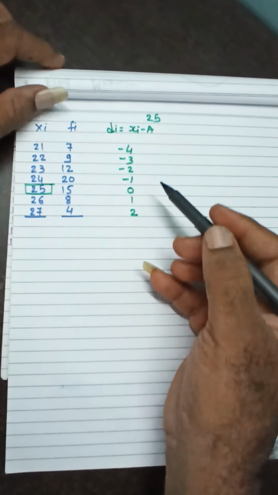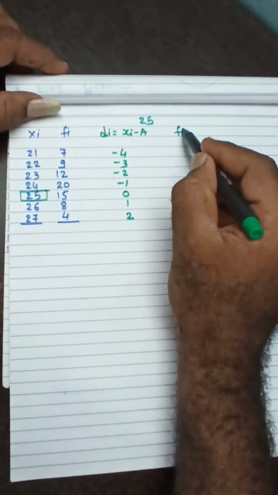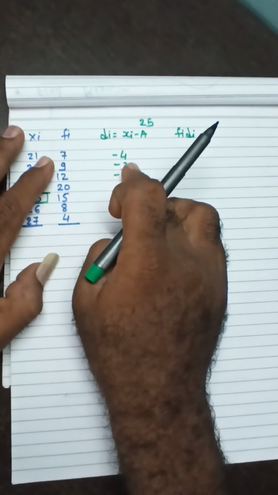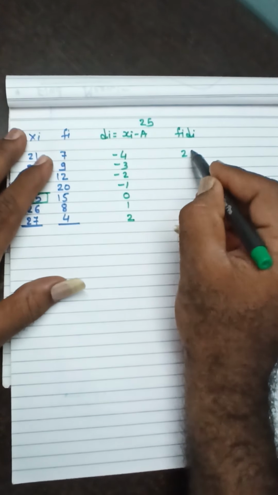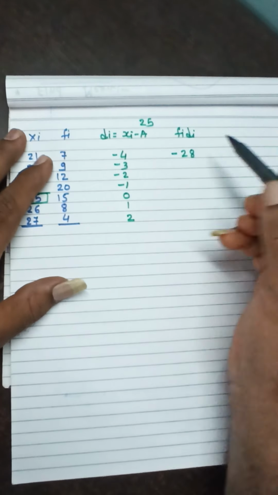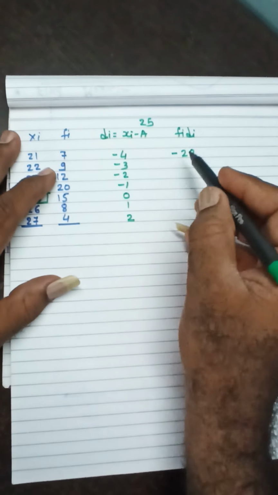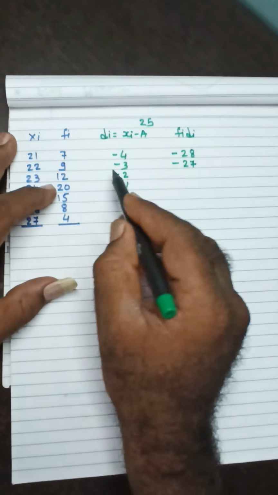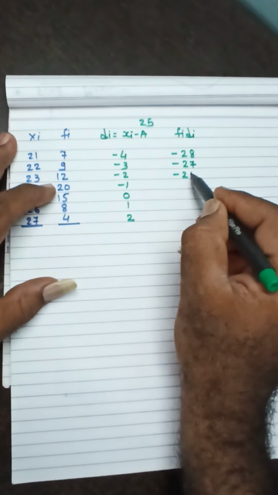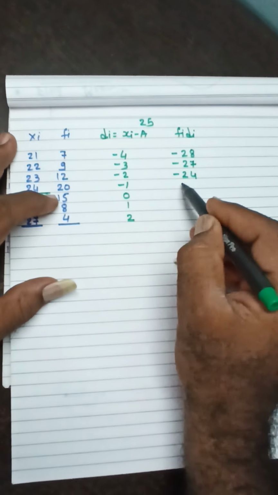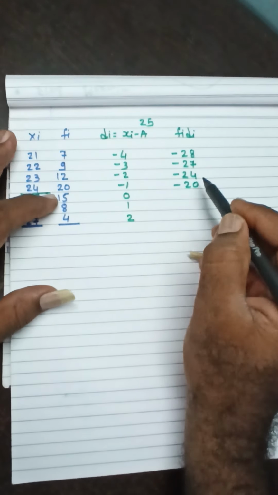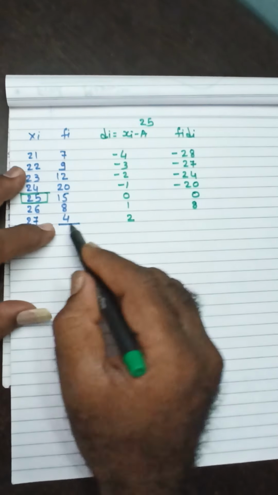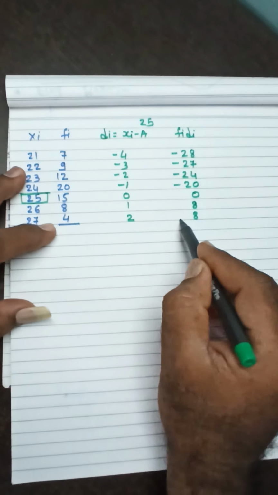And now it's time for the next column, fi di. Now it will be very easy. 7 into minus 4, minus 28. 9 into minus 3, minus 27. 12 into minus 2, minus 24. 20 into minus 1, minus 20. Then 0, 8 ones are 8 and 4 twos are 8.